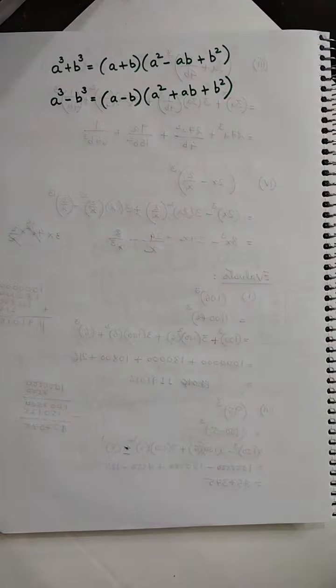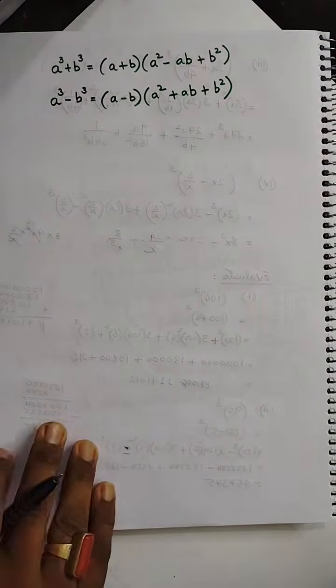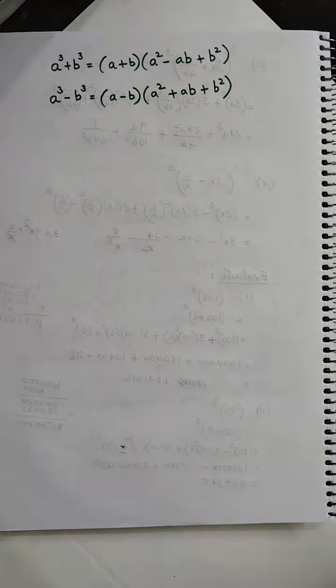Just like previous identities, we will first derive the identities and then we will see how to solve questions using the identities.